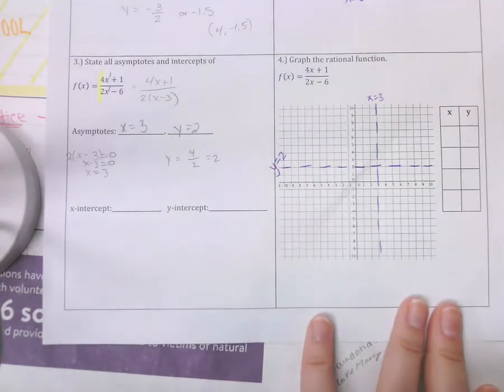If the degree of the numerator is greater, then you do long division and you have a slant asymptote. That's number 12.